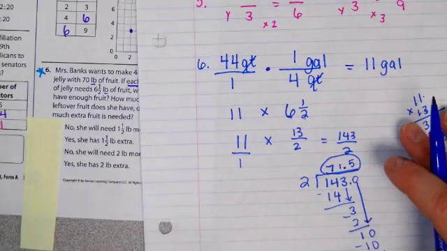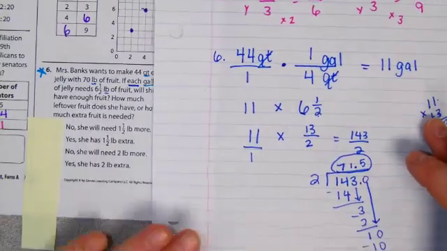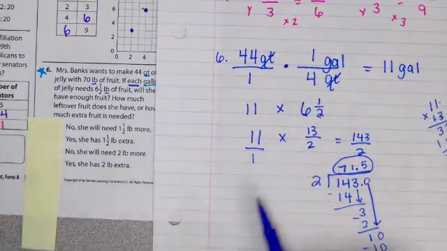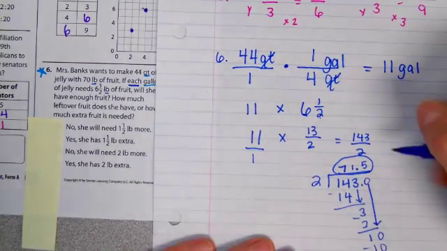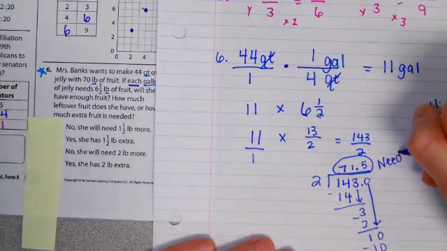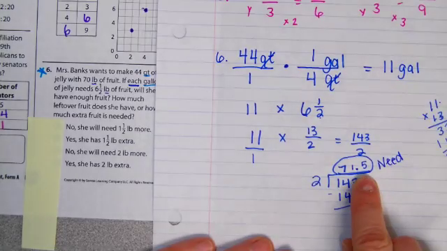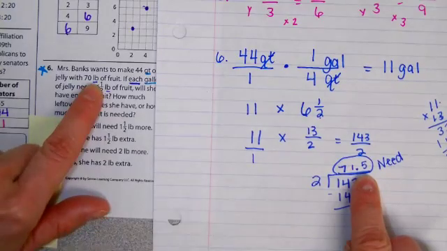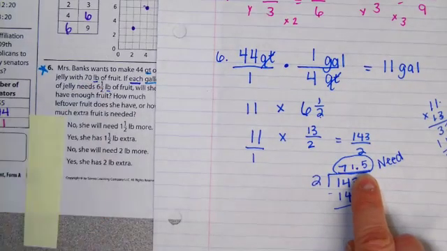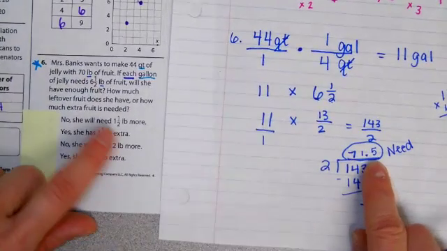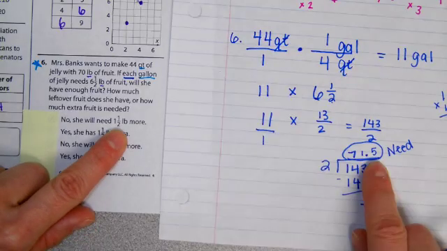And so, if you take a look at that, that's not how much we have. This is how much she needs. I'm sorry. She needs 71.5 pounds of fruit, but she only has 70 pounds of fruit. Okay. And so she's going to need 1.5 more pounds.